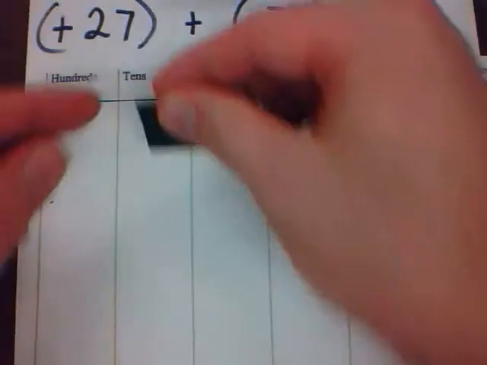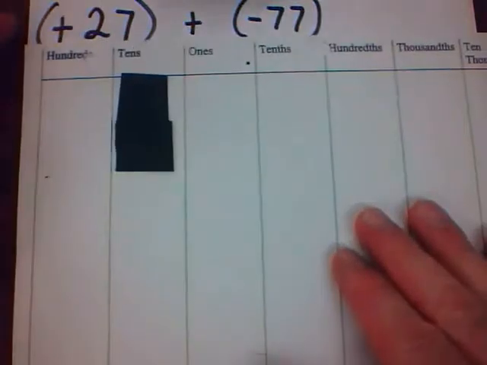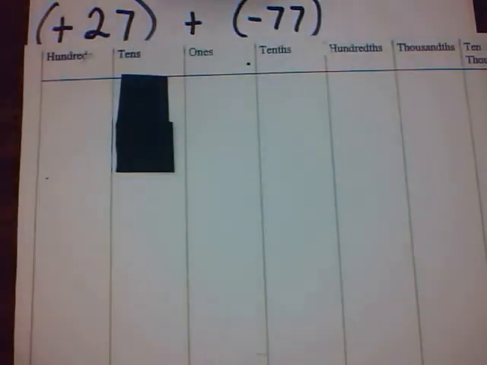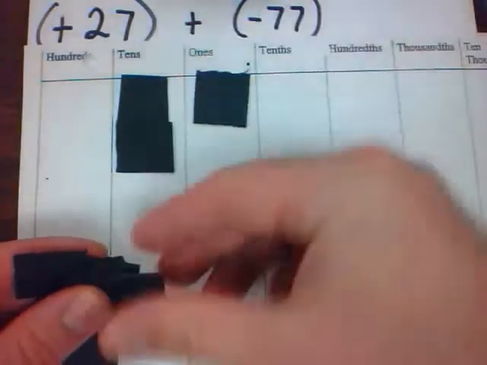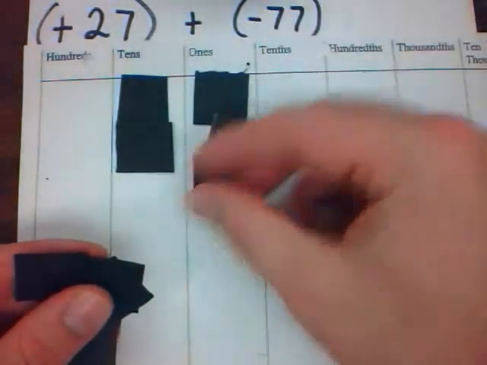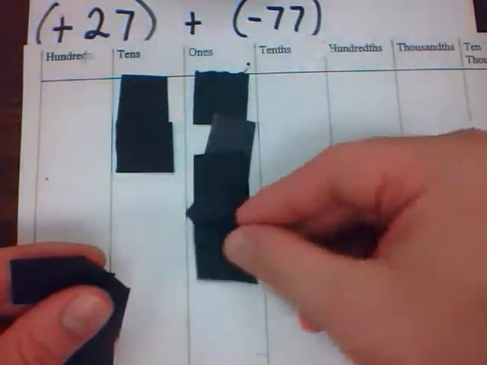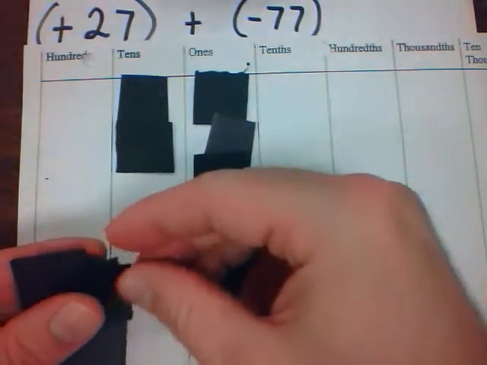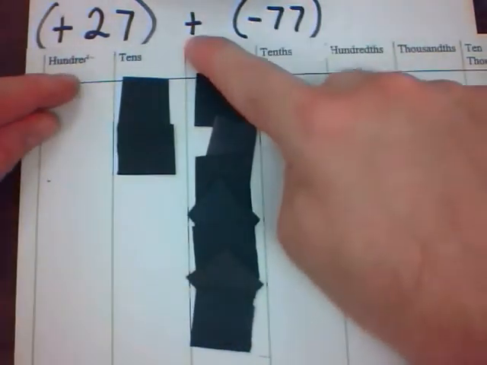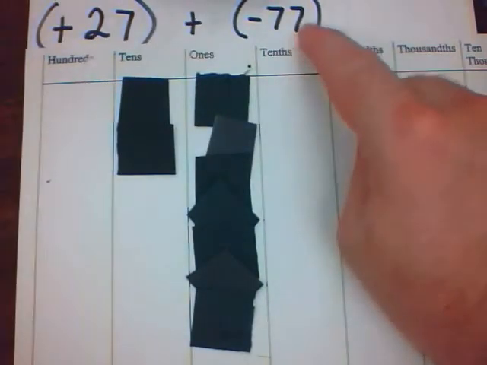Starting with positive 20. 1, 2, 3, 4, 5, 6, 7. Positive 27. I'm going to add negative 77. All right.